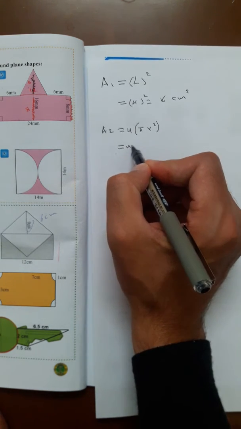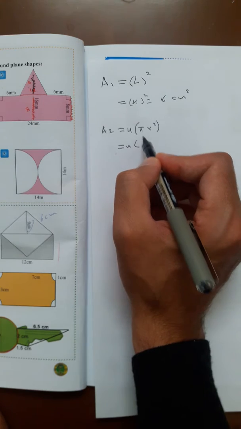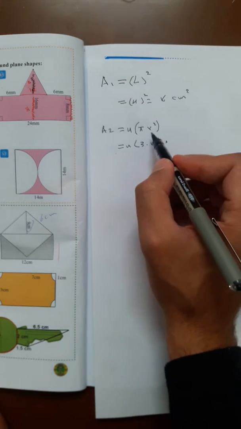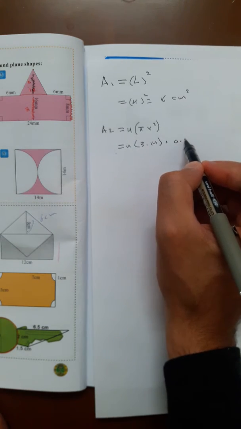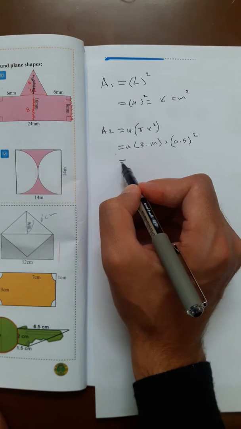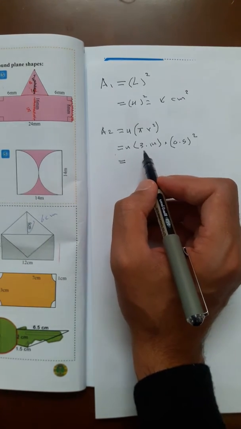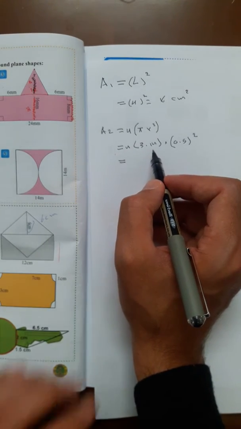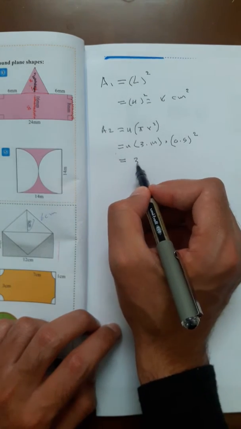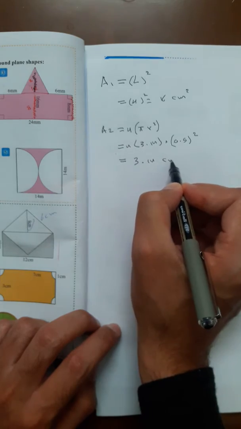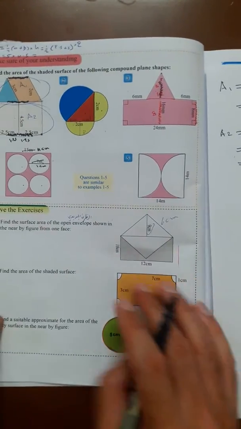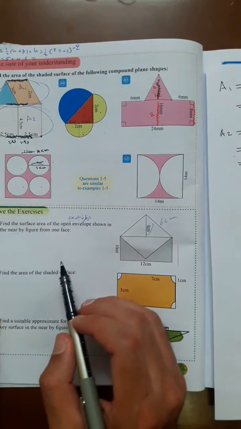And this is equal to 4 multiply pi, which is 3.14, multiply r square, where r is 0.5 square. So this is equal to 4 multiply 3.14 multiply 0.5 square. The result will be 3.14 centimeter square. This represents the area of the 4 similar circles.